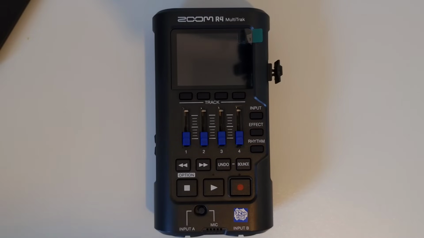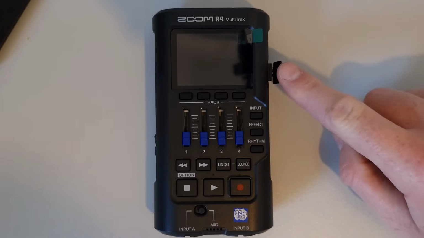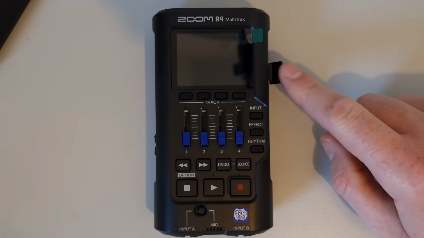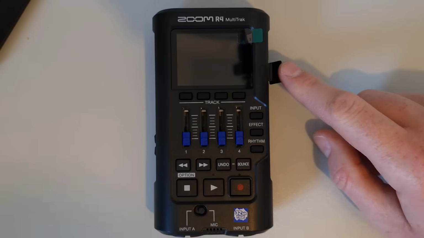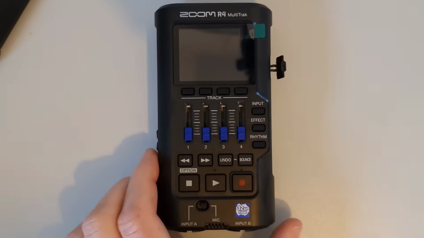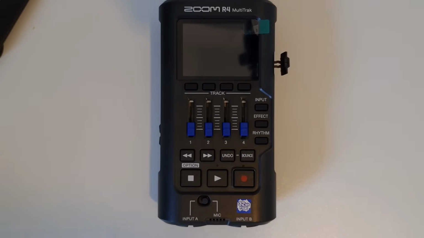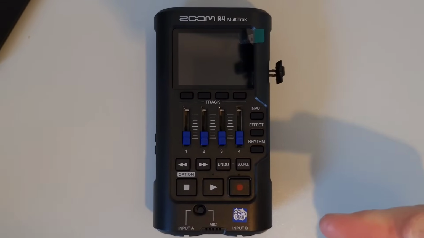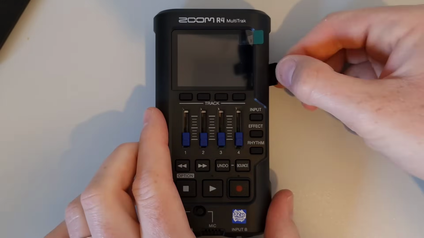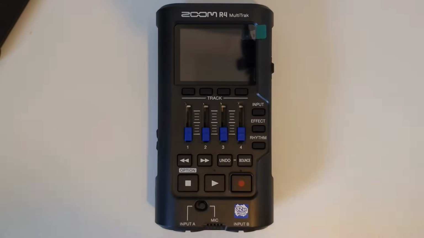How to insert a micro SD card. When the power is off, open up the micro SD card slot, which is located on the right hand side of the unit, and insert the micro SD card so the connectors are facing down, and then push it in until it clicks. And to remove the SD card, you just push it in a little bit further into the slot, and that will release it, and then put the cover back over.